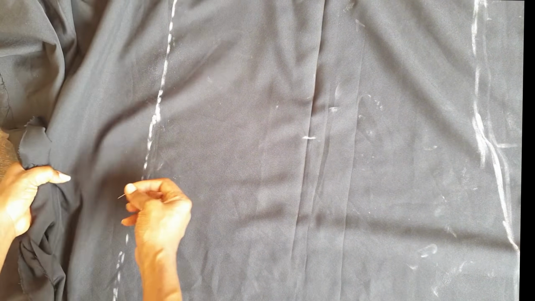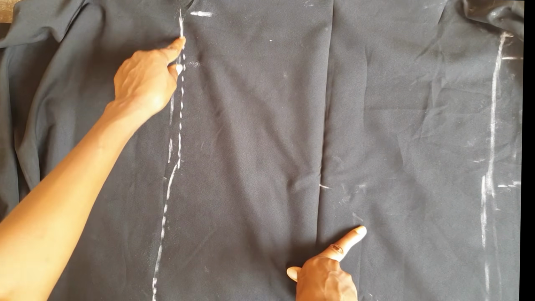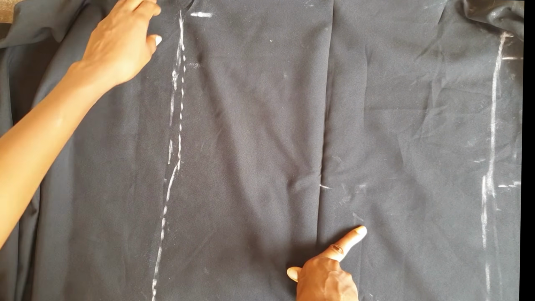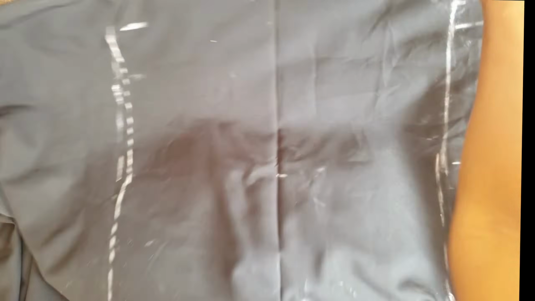Don't forget to pin your fabric so it doesn't move. So I'll go to my sewing machine now, and I'll stitch from here all the way to the bottom. So don't forget to pin it so it doesn't move.